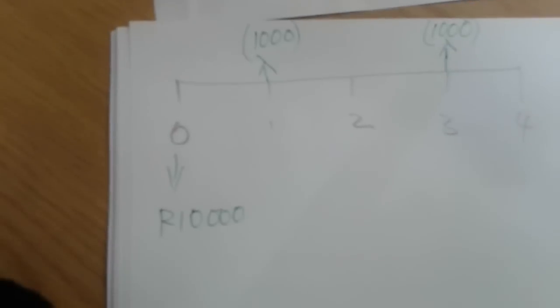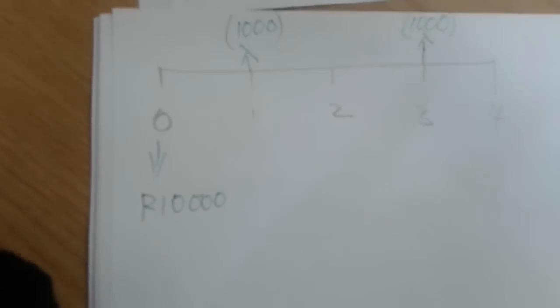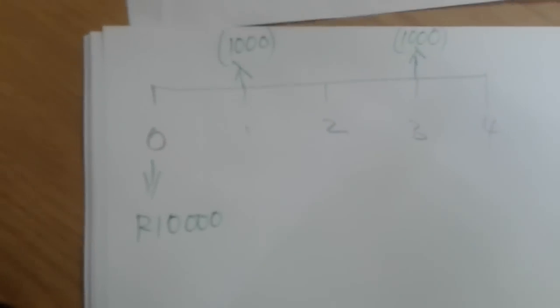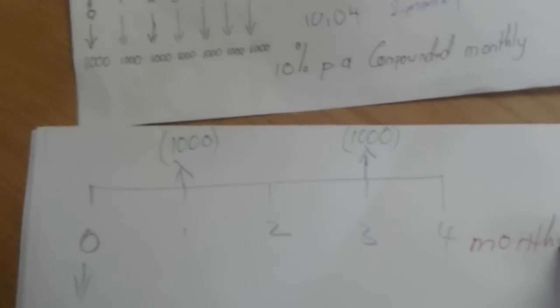Calculate the balance at the end of, let's say, what is it? Is this month or, okay, let's say they are months. So your timeline is in months. So it's 4 months, right? 0, 1, 2, 3, 4. End of month 1, month 2, month 3, and month 4.